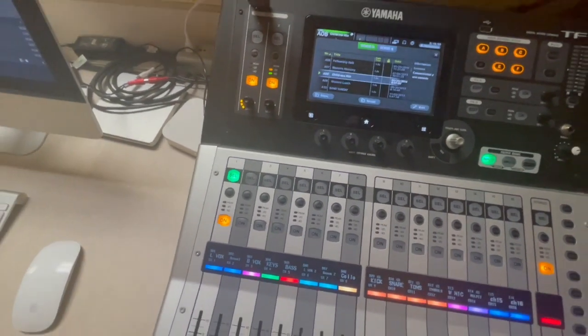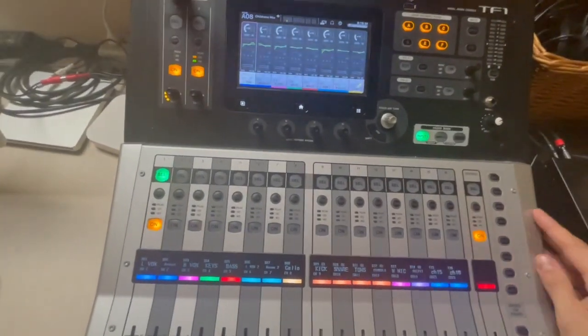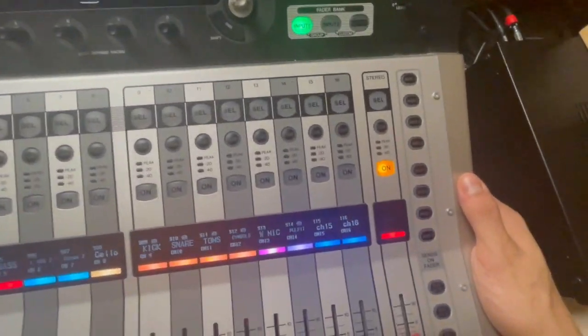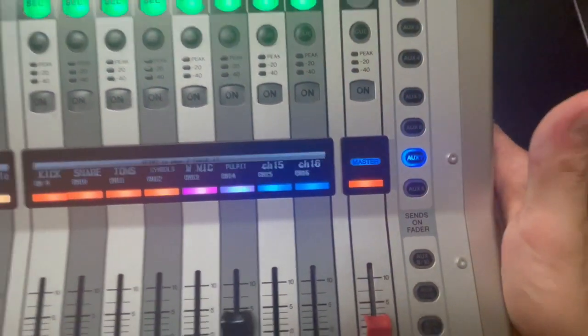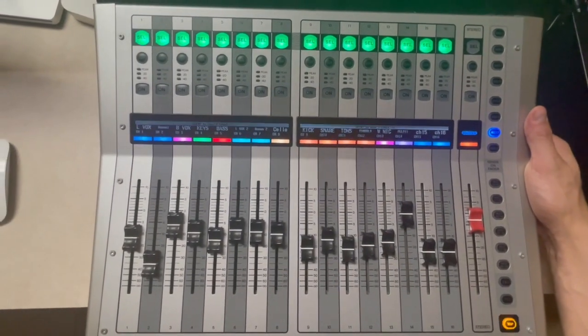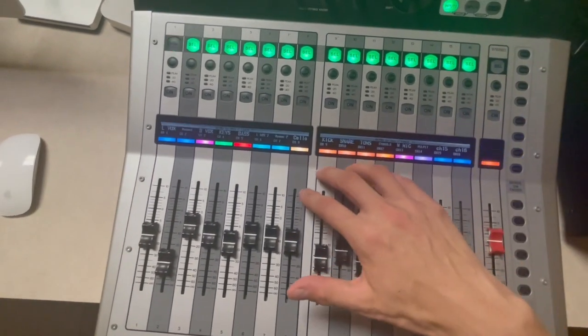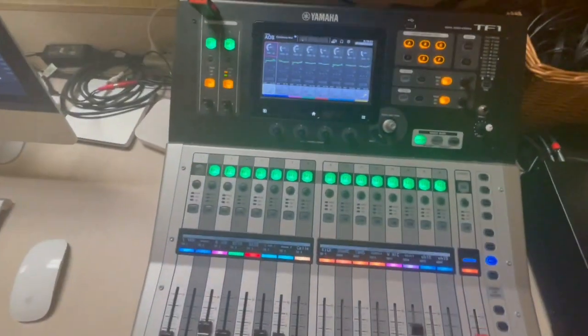Now, if for some reason a different scene is called, or if you forgot that step, or you want just the really technical explanation, look over here on our auxiliary mixes. Aux 7 is our distribution mix. This is how we would send audio from this soundboard to the video switcher to then send things to the classroom.